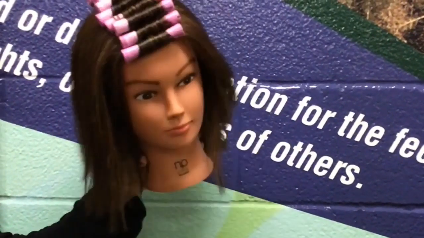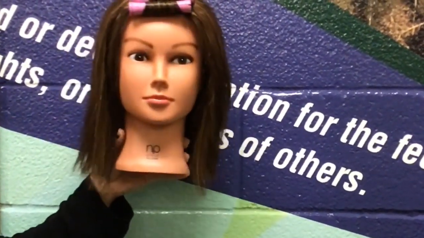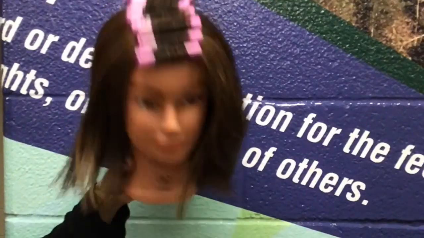Okay, double rod wrap, also known as a piggyback wrap. It's a wrap technique whereby extra long hair is wrapped on one rod from the scalp to midway down the hair shaft, and another rod is used to wrap the remaining hair strand in the same direction.